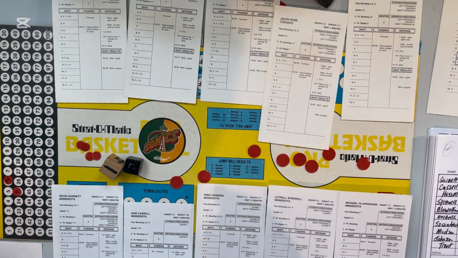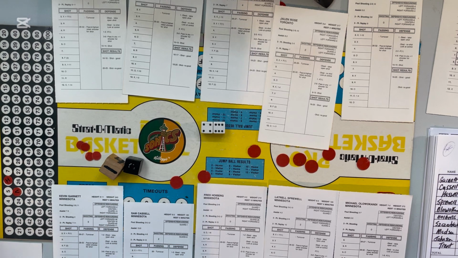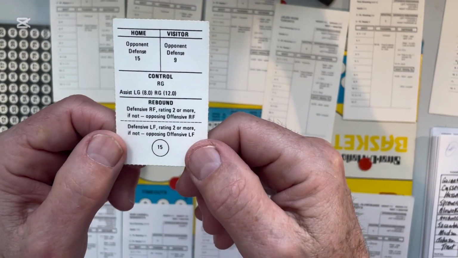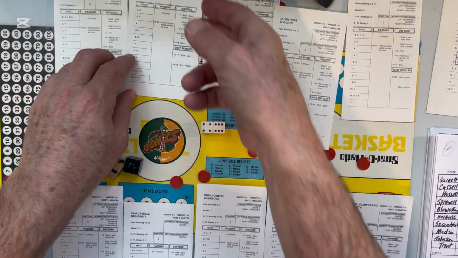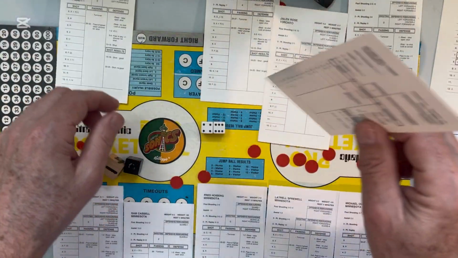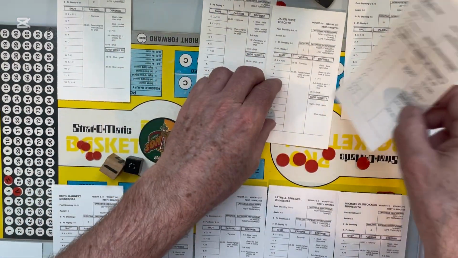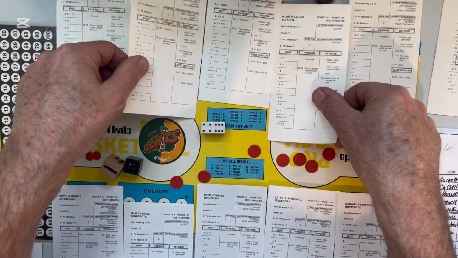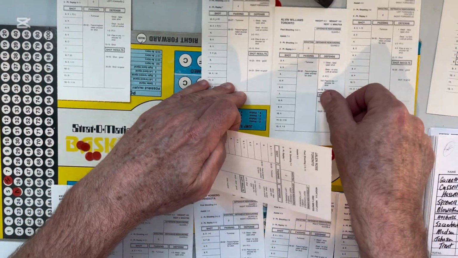And 6, he's got it. 2 to 9 to 12. Oh, he misses it. So we're going to have a rebound. And the defensive right forward, if he's a 2. So the right forward is going to be... Oh, I got him in the wrong spot. He's in the guard spot. See, this is how you know I'm not very good at basketball. Alvin Williams is a guard. He should be at a left guard.